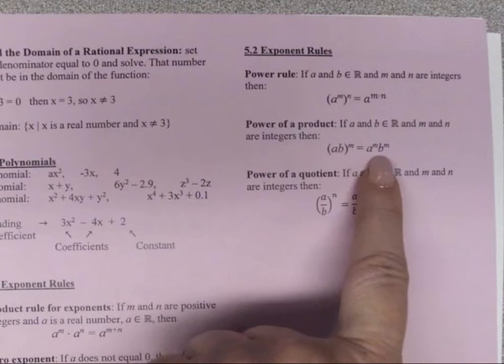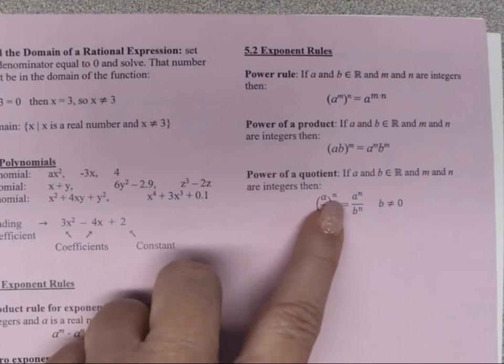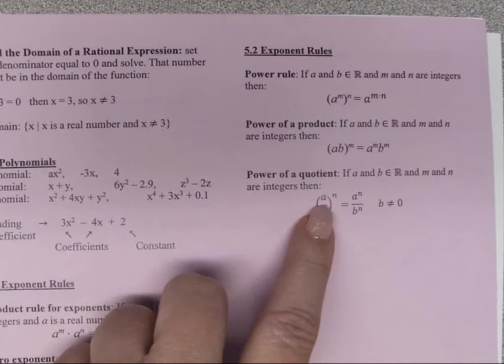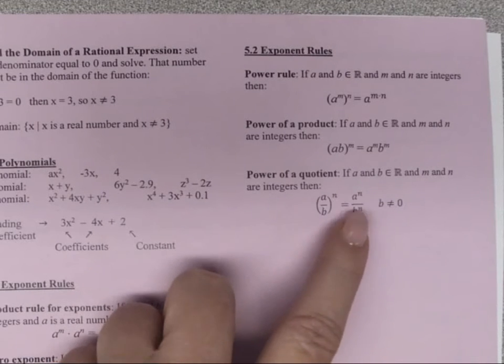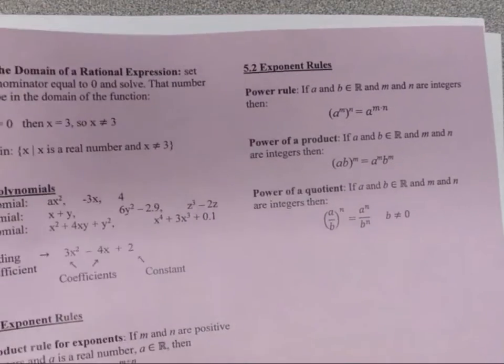And then the power of a product, if we have a product being raised to a power, that means each one is raised to that power. And the same thing will happen with a quotient. If we have something raised to a power, but it's a fraction, then that means each part is still raised to a power. And of course, b can't be equal to 0 because that would be undefined. So let's go look at these last exponent rules.